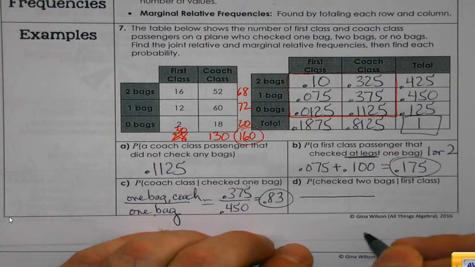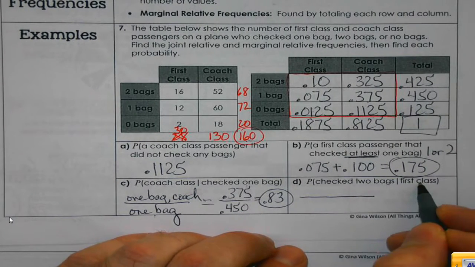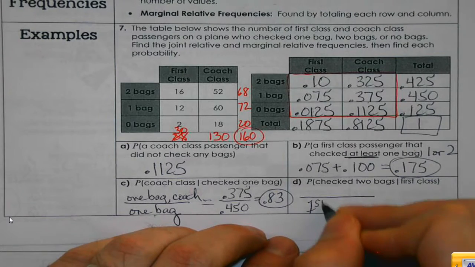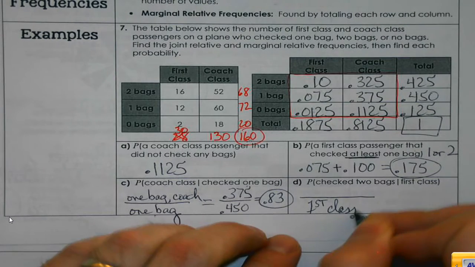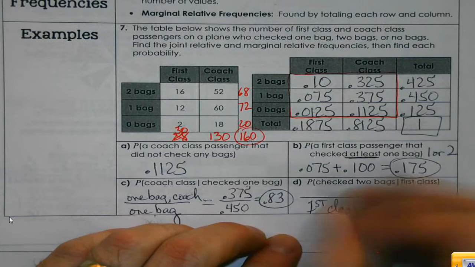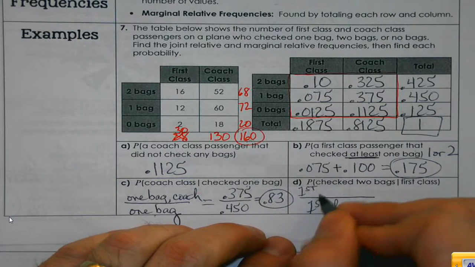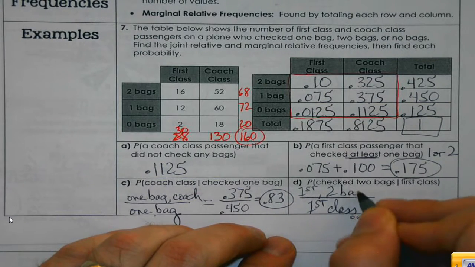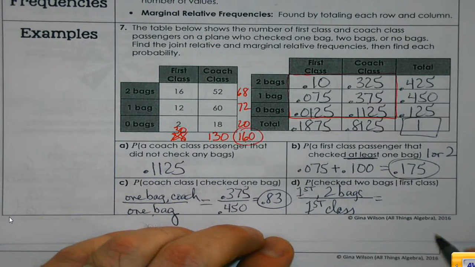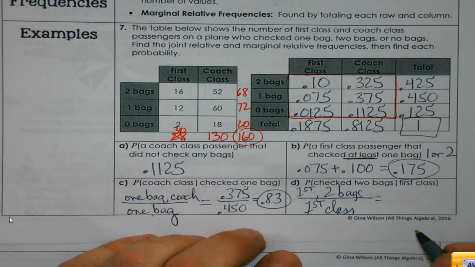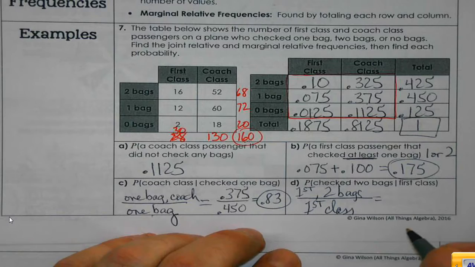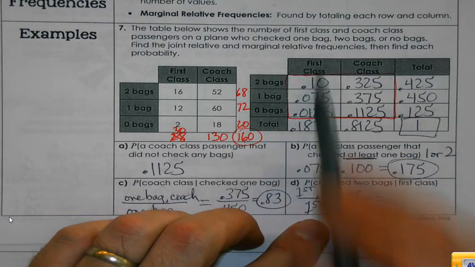And then finally, after the slash, it's my denominator, top, first class, 2 bags. And again, we're just going to use the values from the chart. So first class, down to the total.